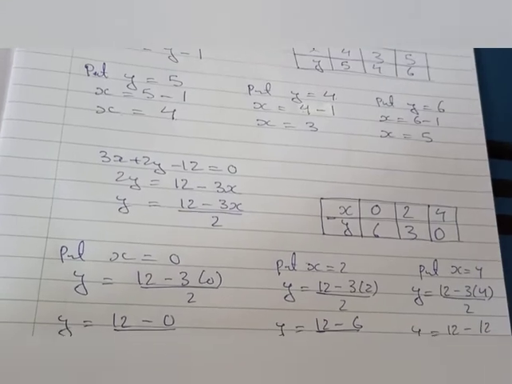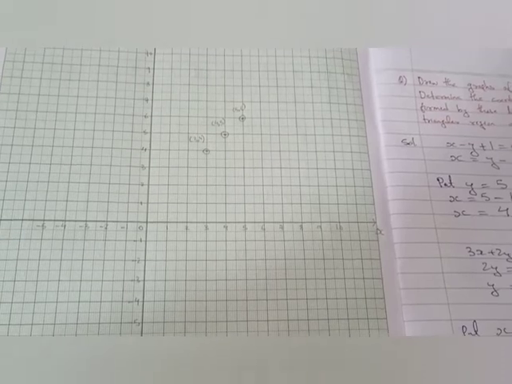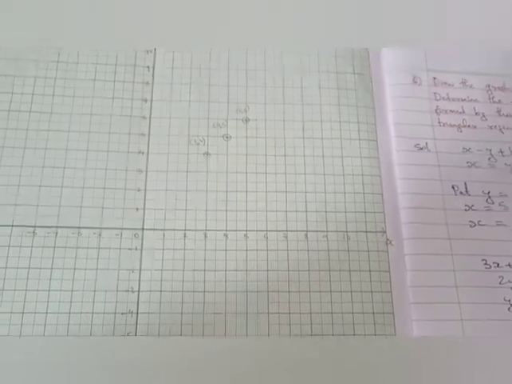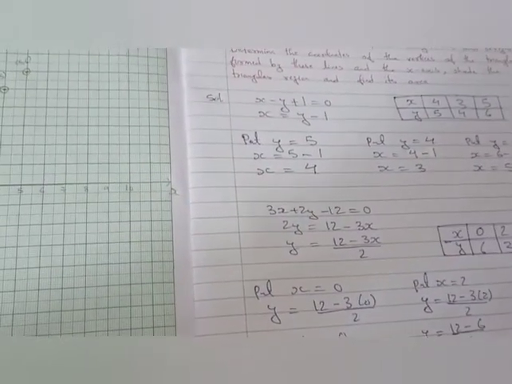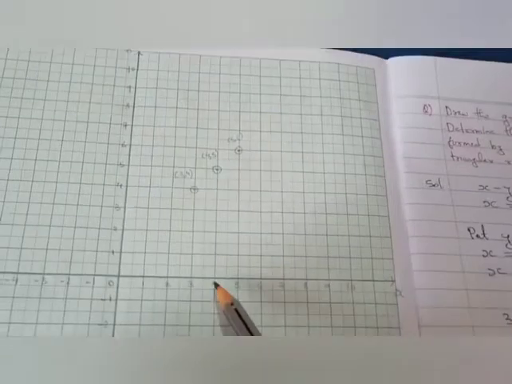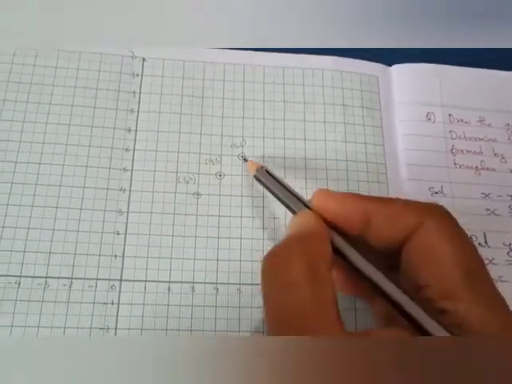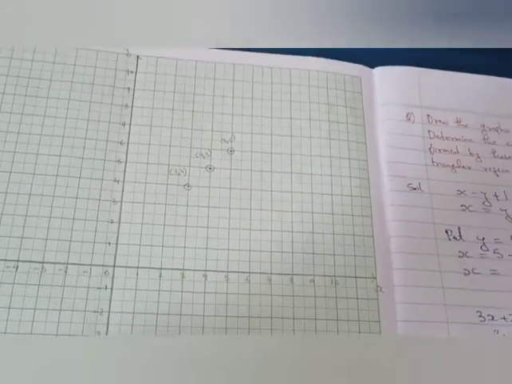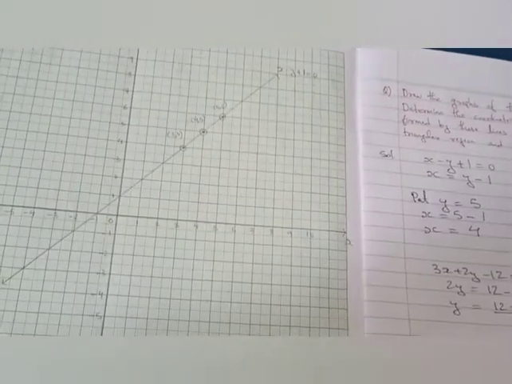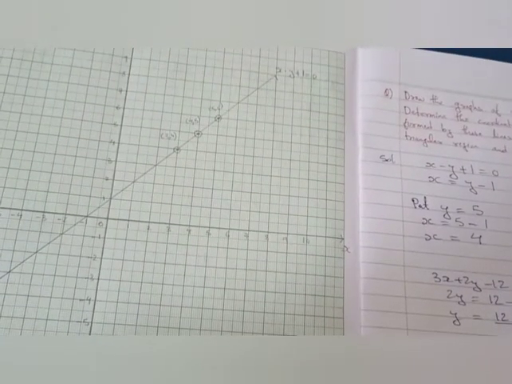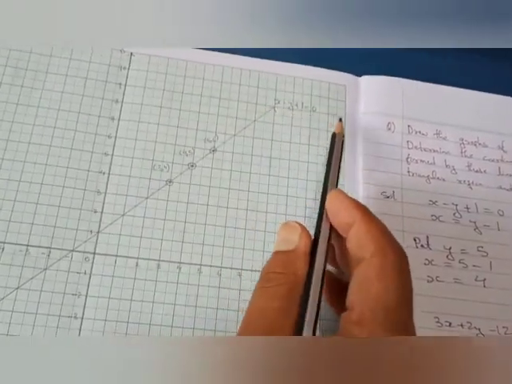Now we will plot it in the Cartesian plane. So we have constructed a Cartesian plane using a graph paper, and we have plotted the solutions of the first equation: (4, 5), (3, 4) and (5, 6). Now we will draw a line for these graphical solutions. Here we go. We have the line for the solutions that we had plotted for the first equation, which was x minus y plus 1 equals 0.